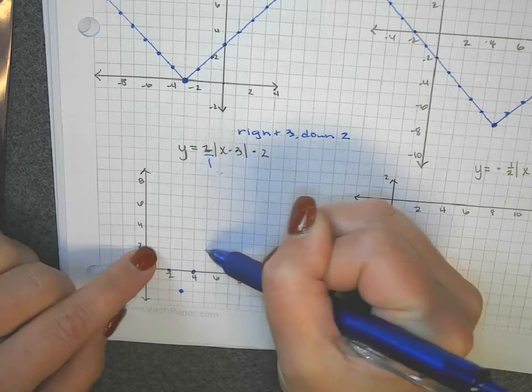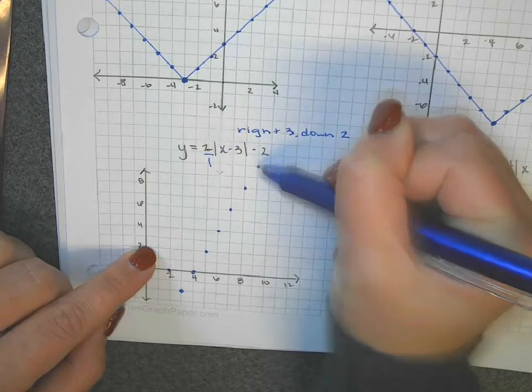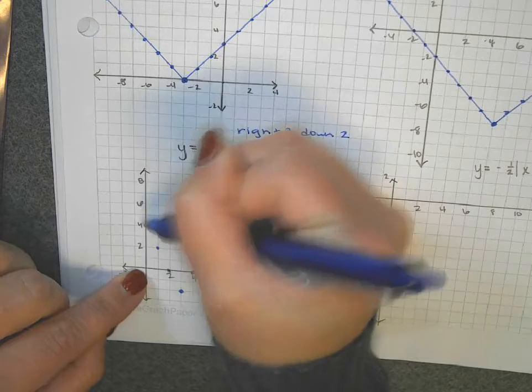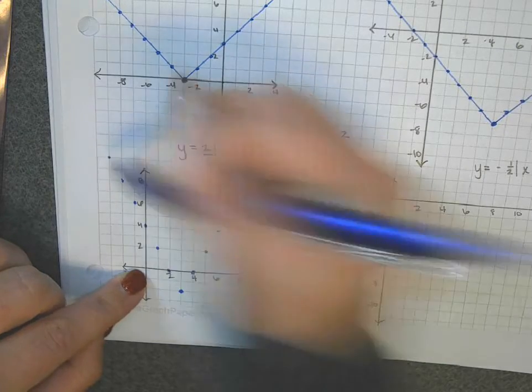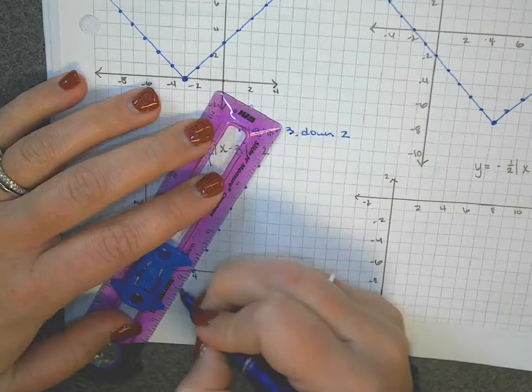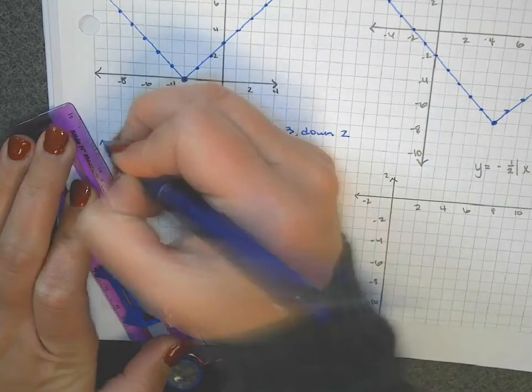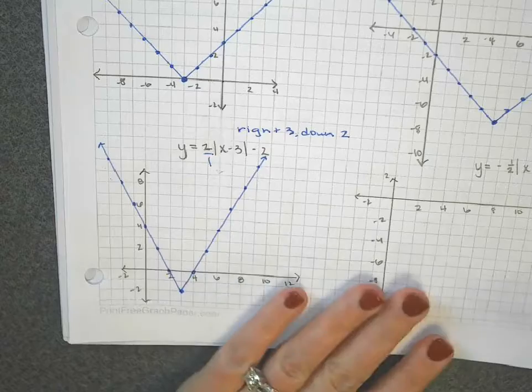And we're going to keep going with that until we have a nice V. There's our V. Connect the points. And there's our absolute value graph.